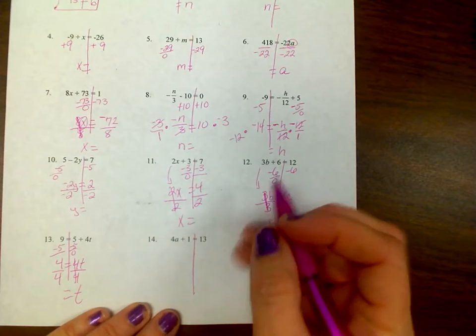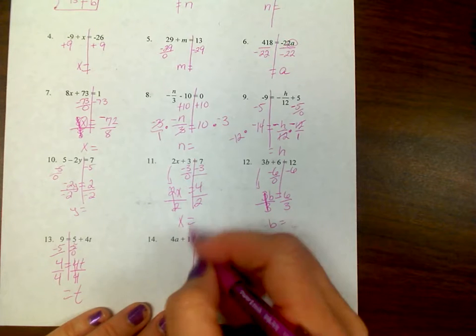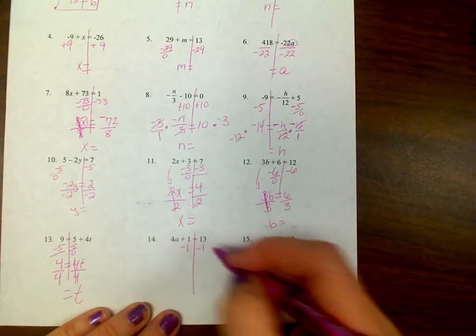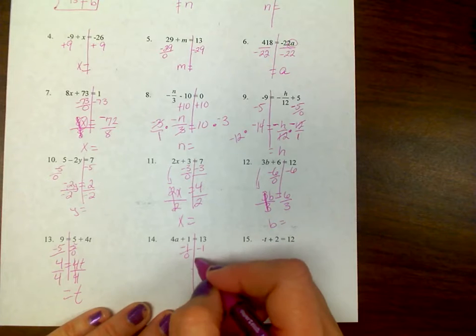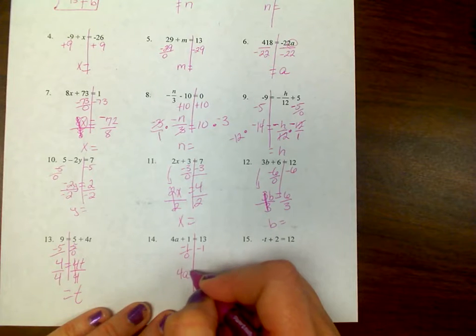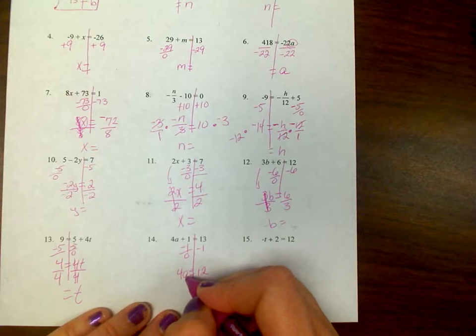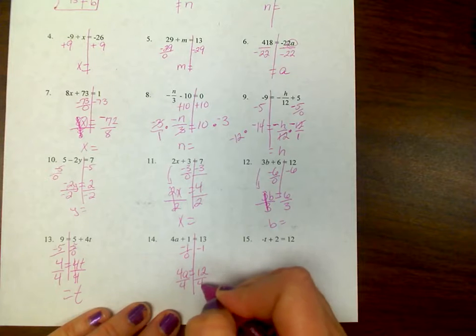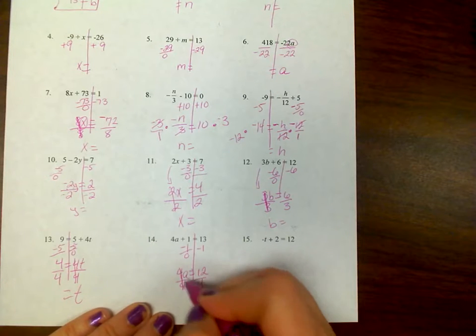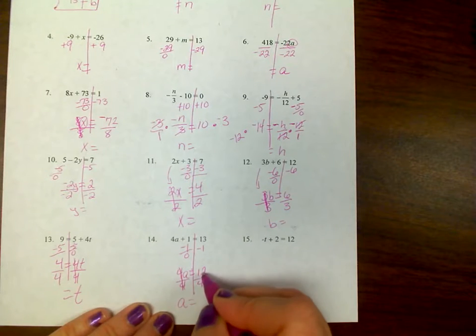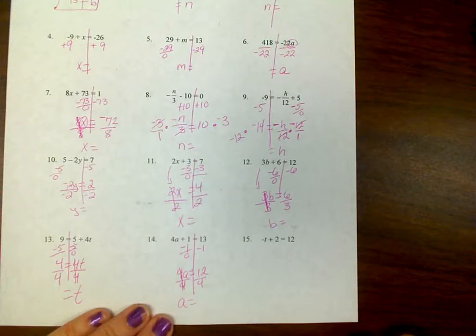14. Get your whole numbers together. Negative 1. You're subtracting 1, so you can get 0 over here. Leaves 4a equals 13 minus 1 is 12. A is multiplying 4, so we have to undo it. Do the opposite. That creates an A. 12 divided by 4.